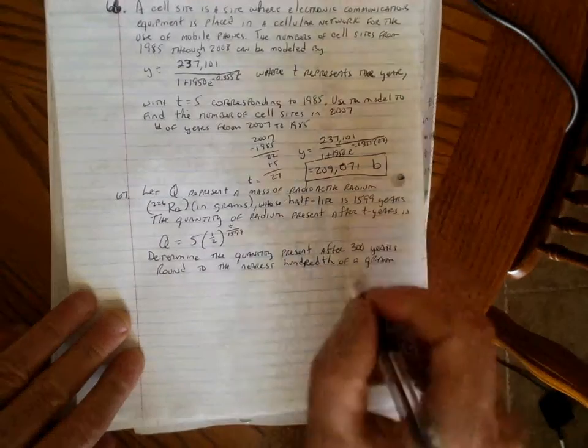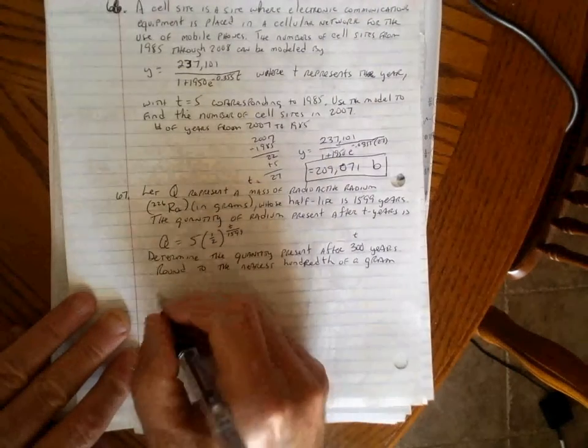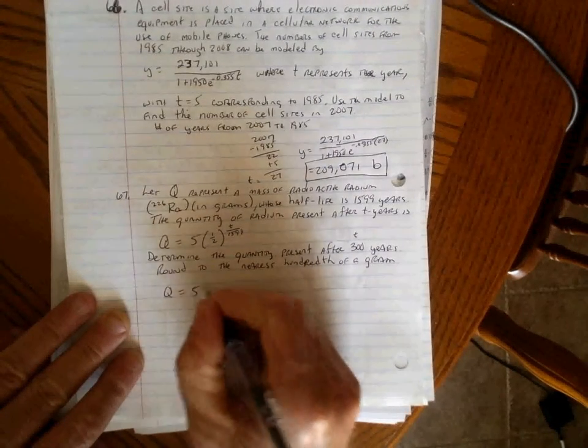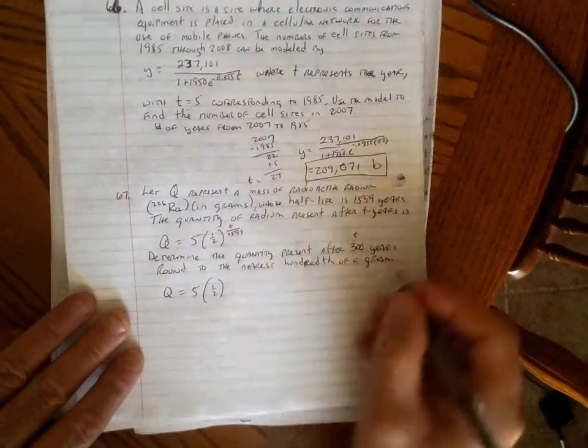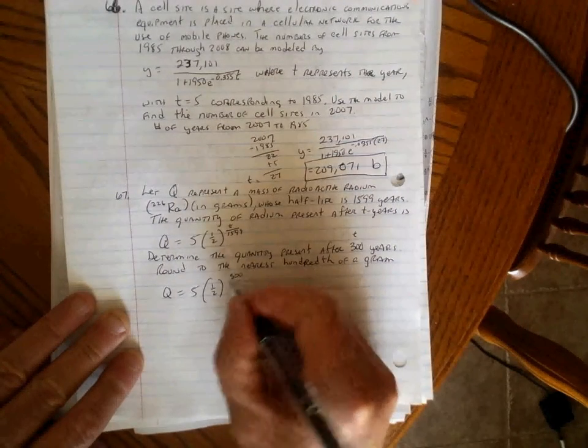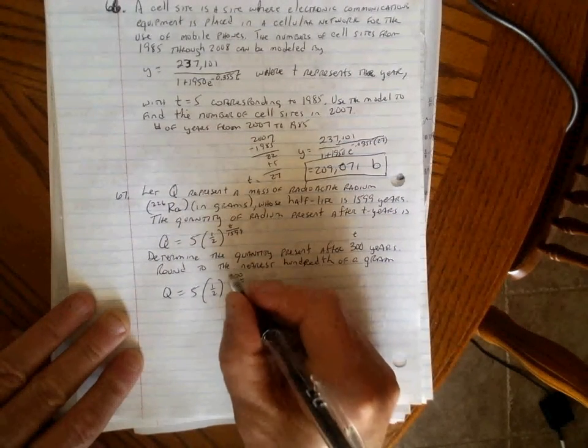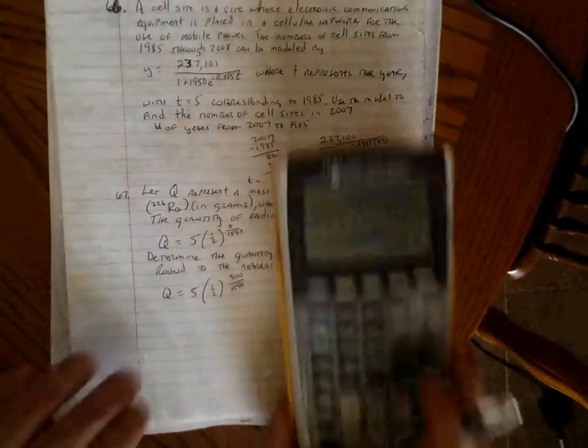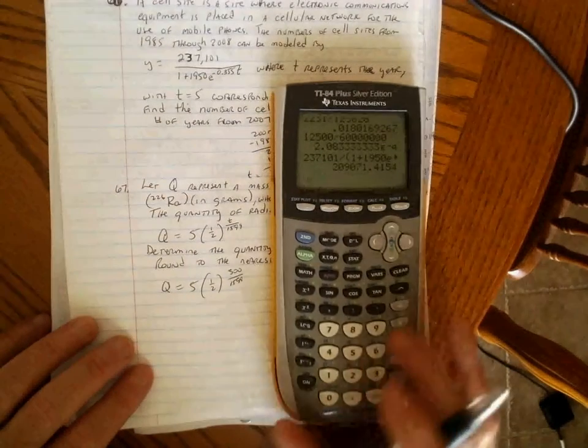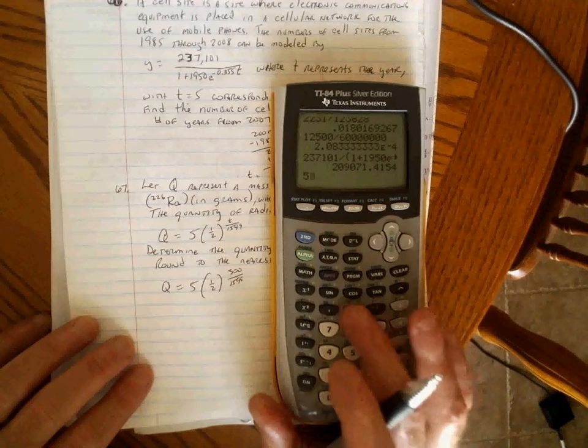So we're going to use t equals 300, and we're going to plug in there. So we get Q equals 5 times 1/2 raised to the 300 divided by 1599. Again, we'll go to the calculator. This is math I would never expect you to do in your head.